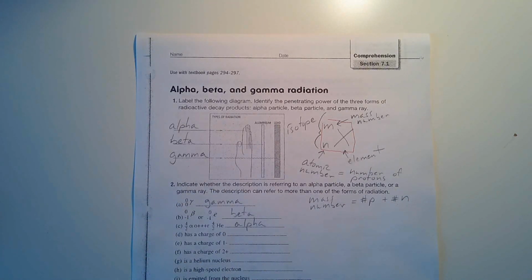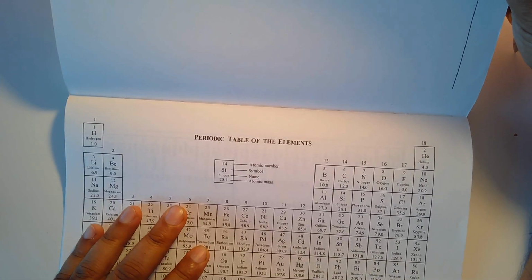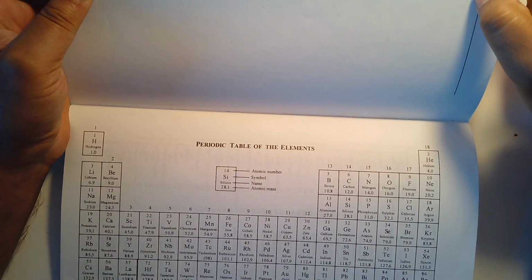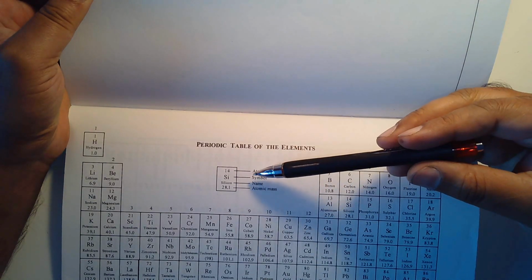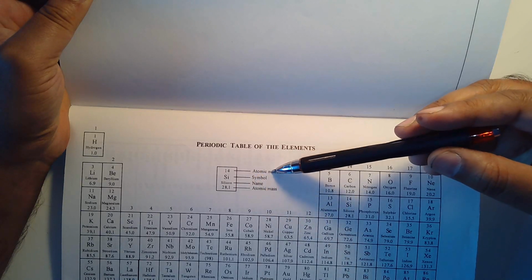Okay, so here's a periodic table. They might be slightly different, but let's just look at the one at the top here. There's silicon, and there's the atomic number.